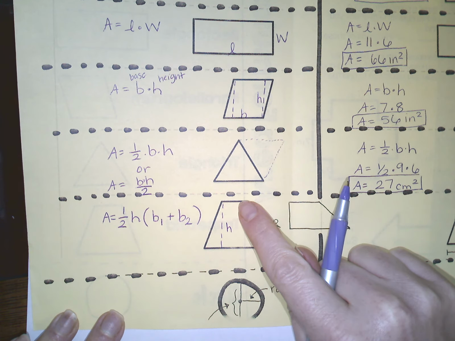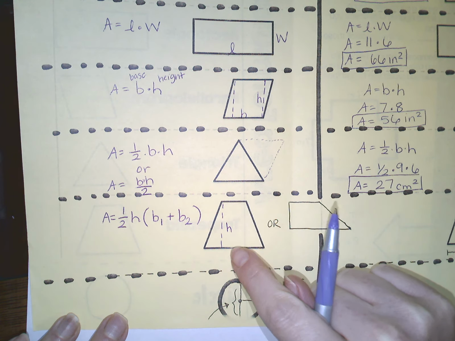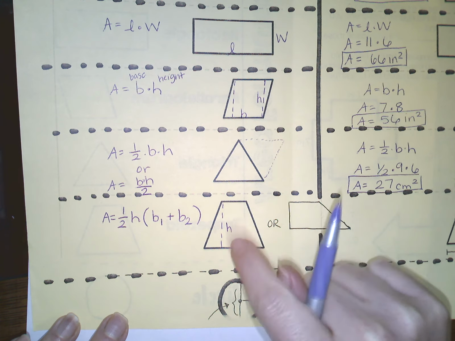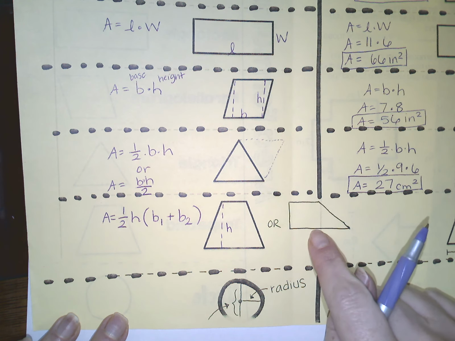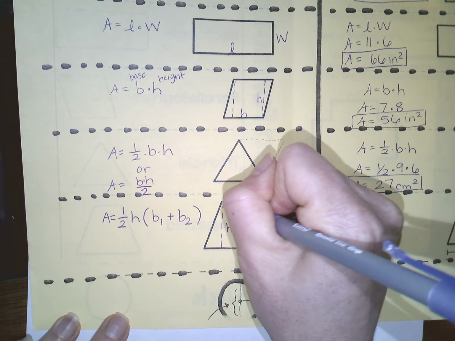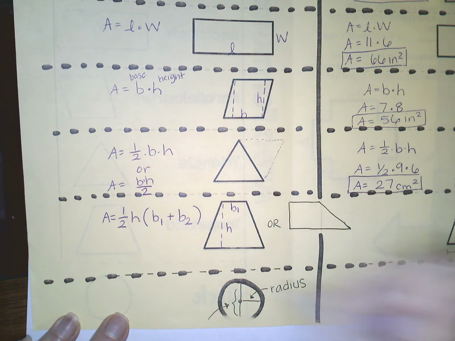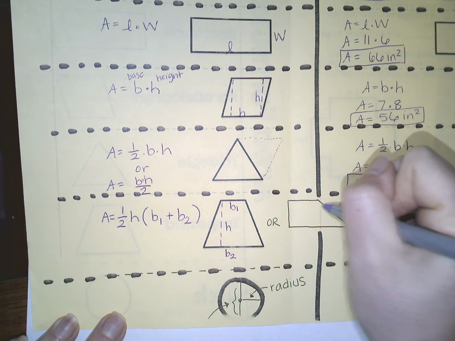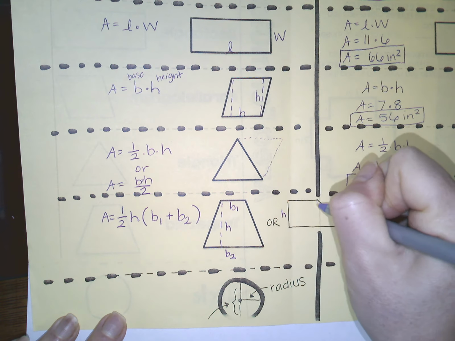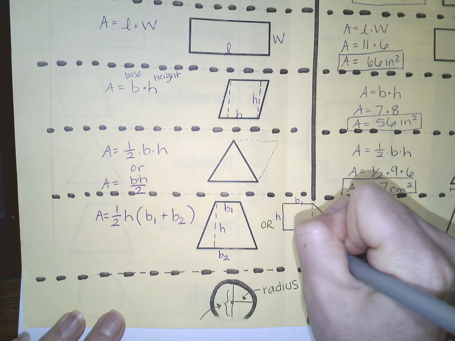But why do I have to have a B1 and a B2? Because you'll notice that your bases, whether you turn it this way or you turn it upside down, are different. This one is shorter than this one. Just like over here on the irregular one, this one is shorter than this one. So it doesn't matter which ones you label because we're going to add the 2 together. I typically do my base 1 up top, my base 2 on the bottom, and same thing over here. My height is either right here or you can find it right there. B1, B2. Okay, my base 1 and my base 2.